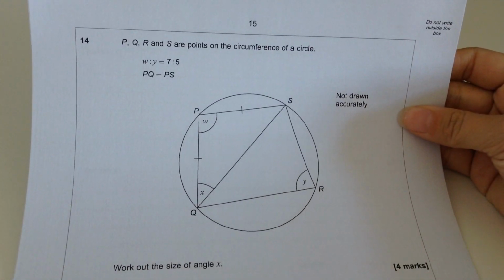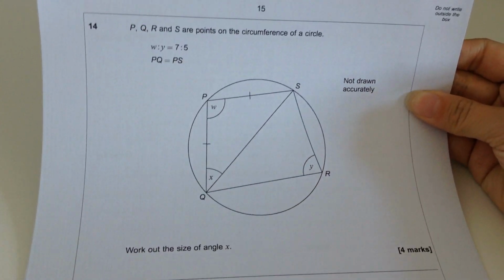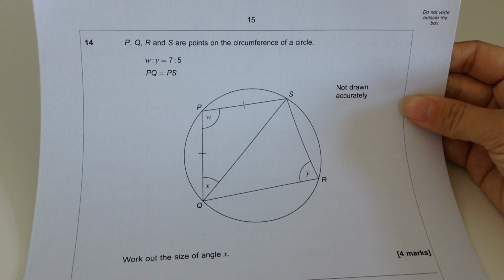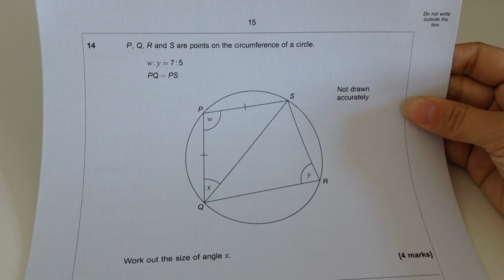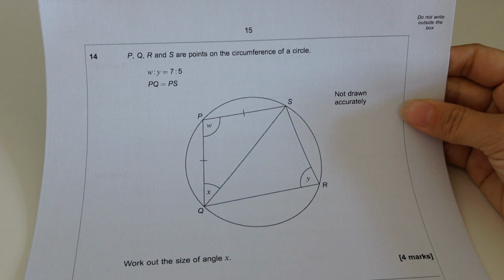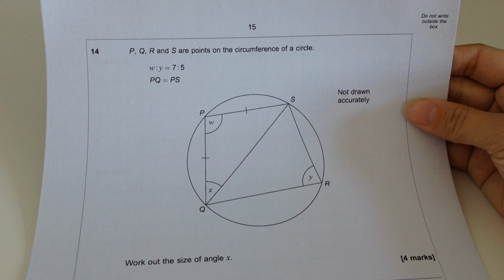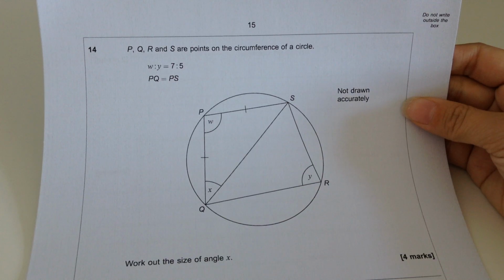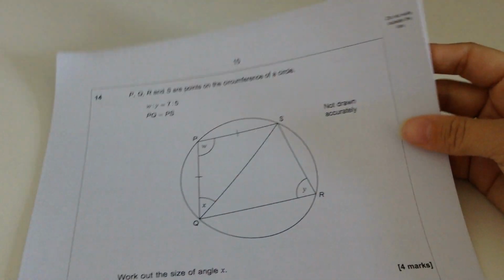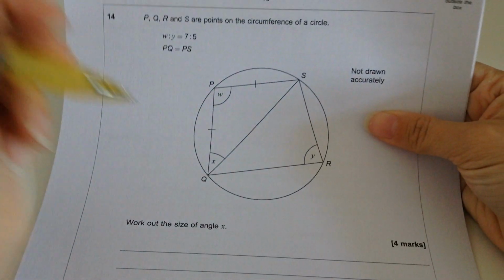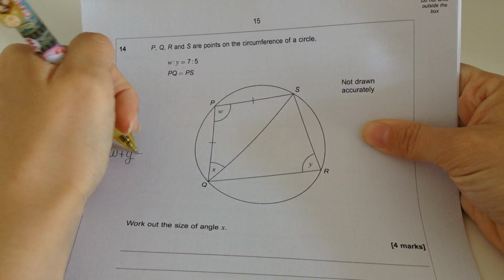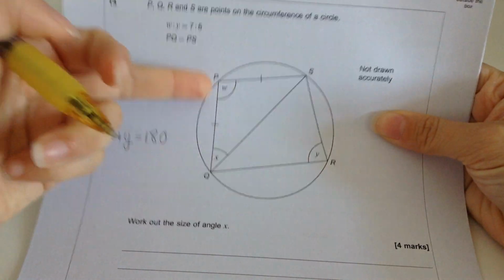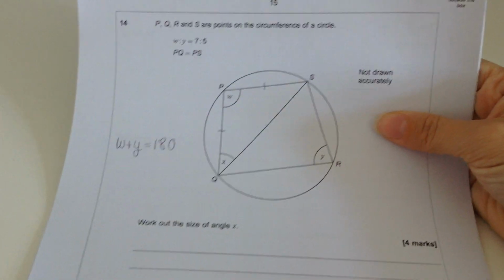So we've got a circle and a cyclic quadrilateral. It says PQRS are points on the circumference of a circle. W to Y is 7 to 5, and PQ equals PS. Look at the angle X. Well, I know that W and R add together to make 180 because they're opposite corners of a cyclic quadrilateral.